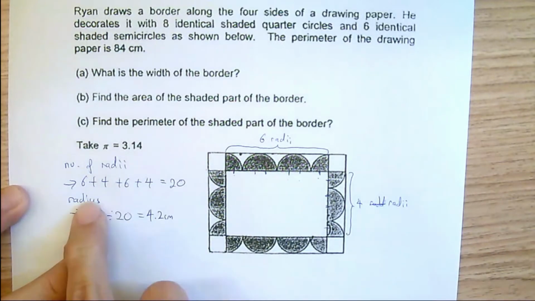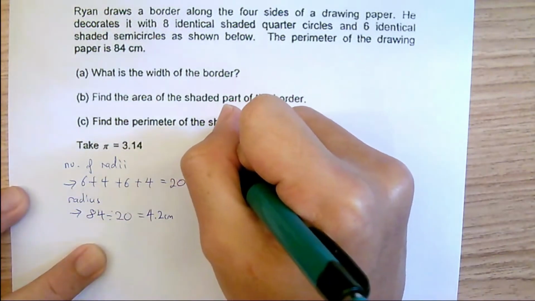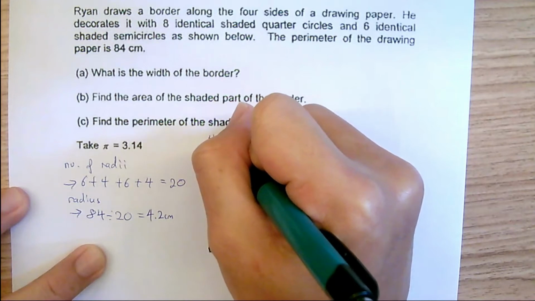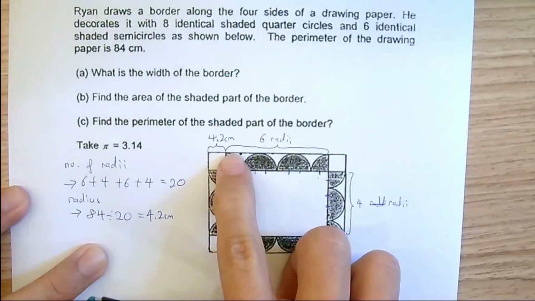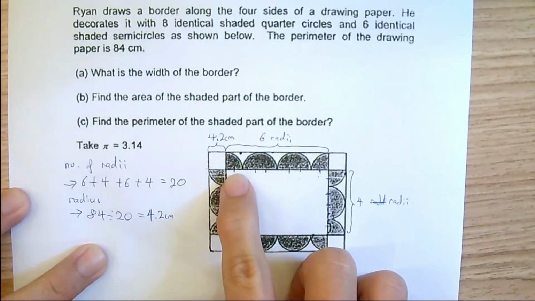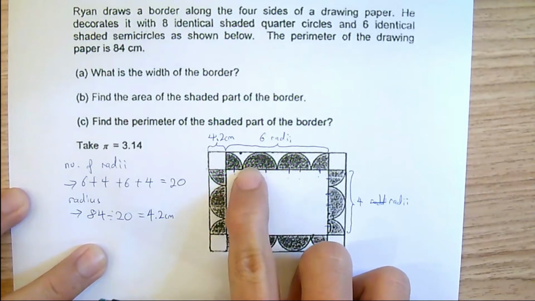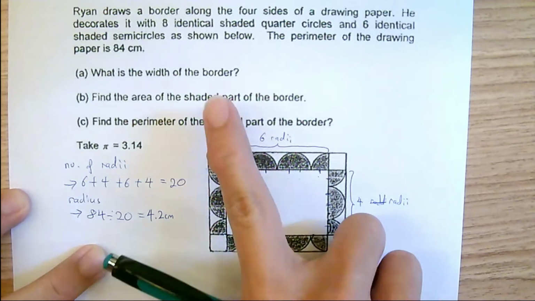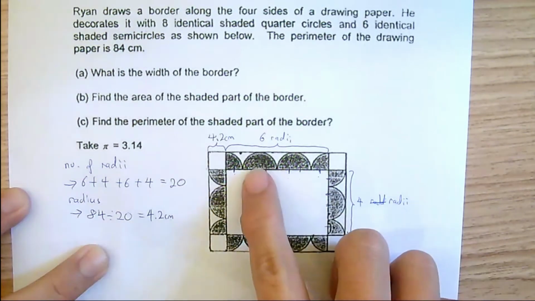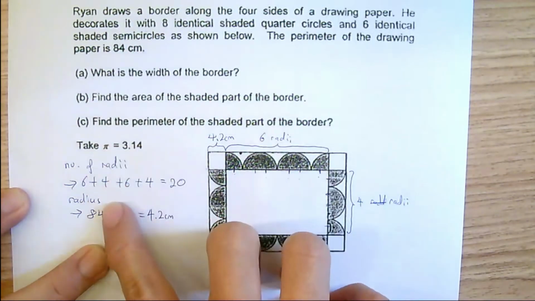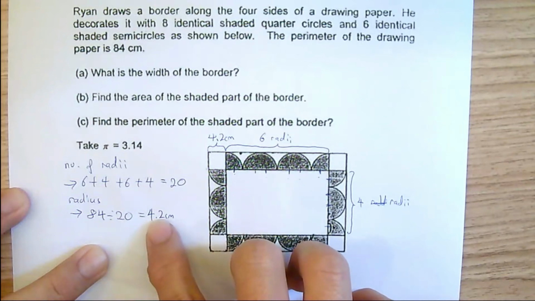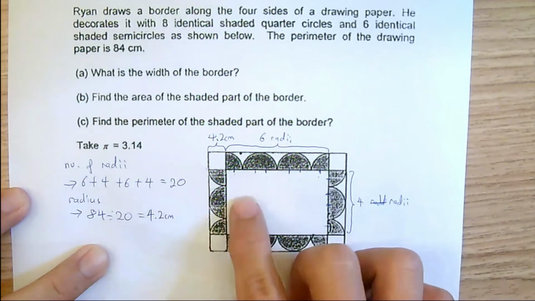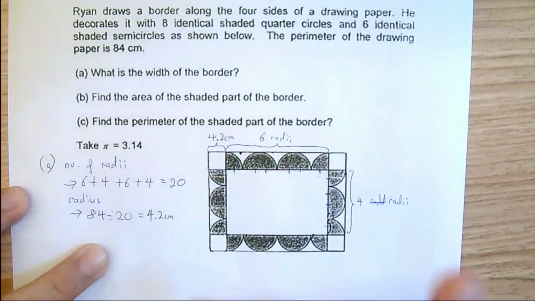Okay, since we found out that one radius is 4.2 cm, which means that this is 4.2 cm. So if a parent is watching this, please remind your child to count how many radii there are. And since they say the perimeter is 84, you can take the 84 divided by the number of radii to get you the length of the radius. So this one will be part A. So part A is done.